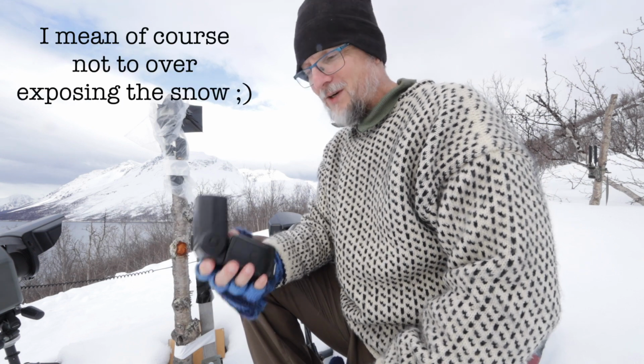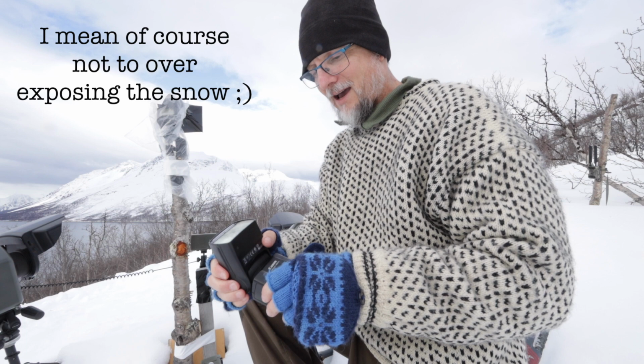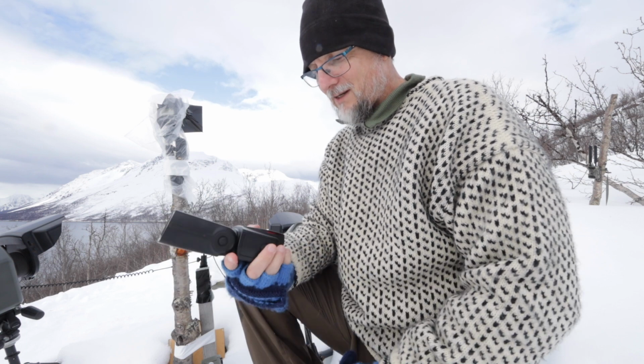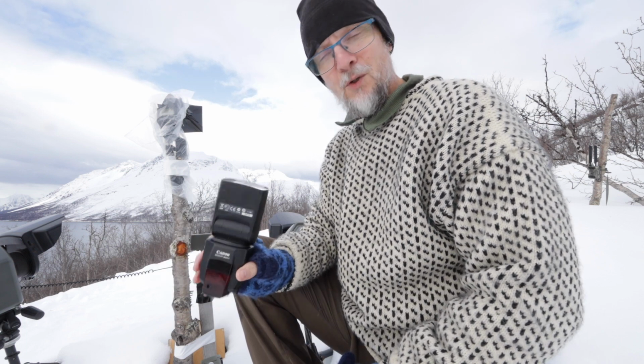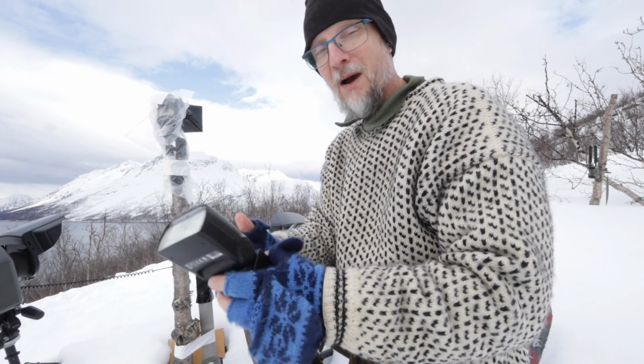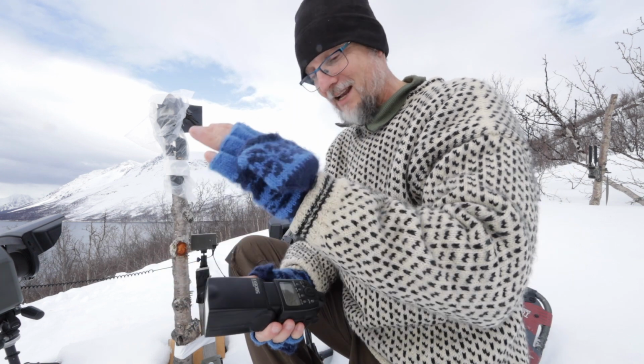This is a little bit tricky, and I had to experiment a bit with it, but it works now, and I'm satisfied with my setups for the flash at this point.